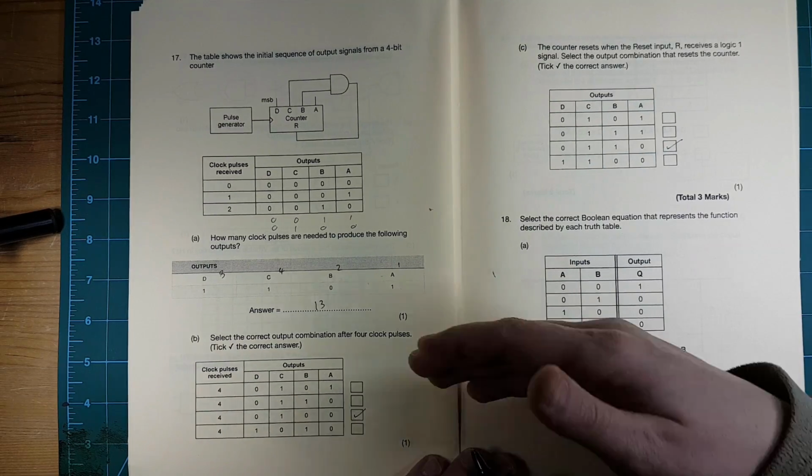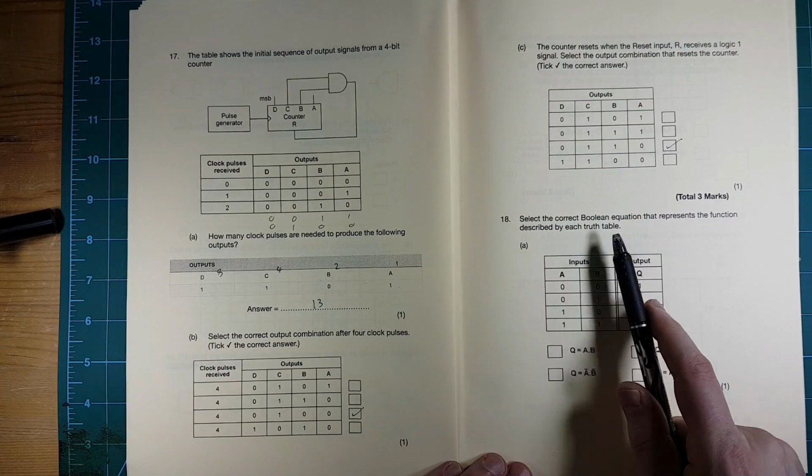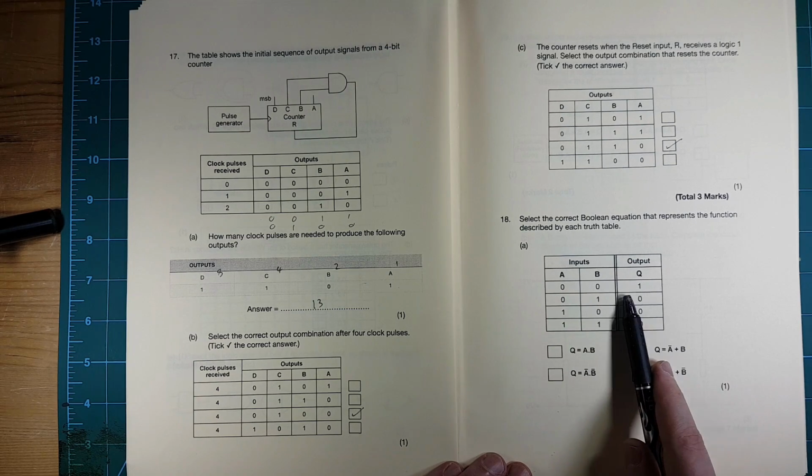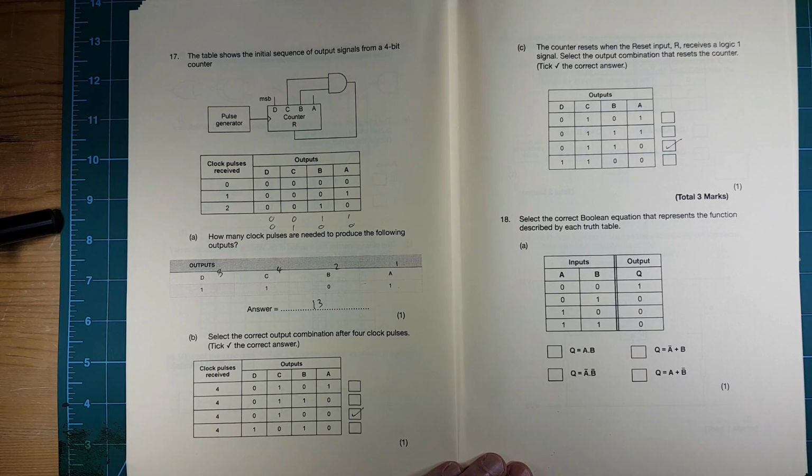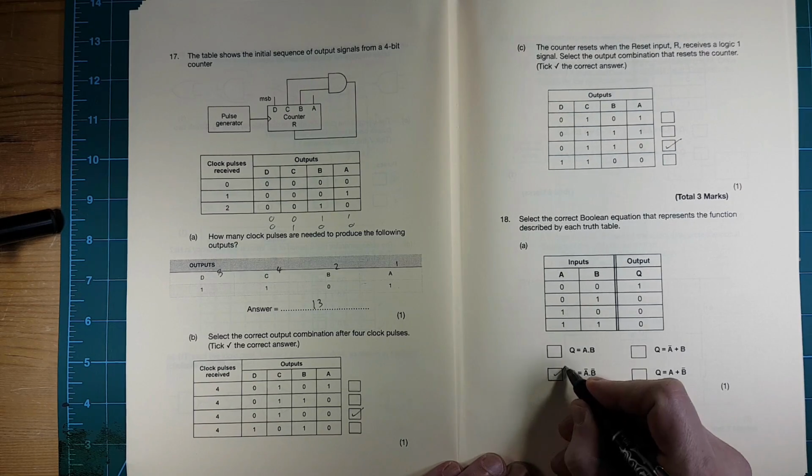Question 18. Relatively easy one. We need the Boolean expression for that. We've only got one thing, so it's got to be not A and not B, which is that one.